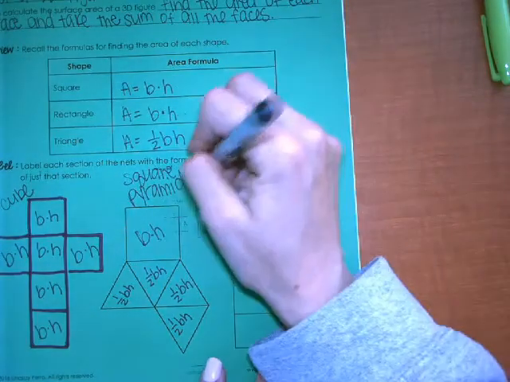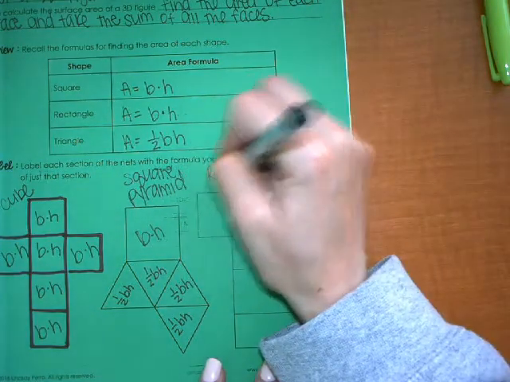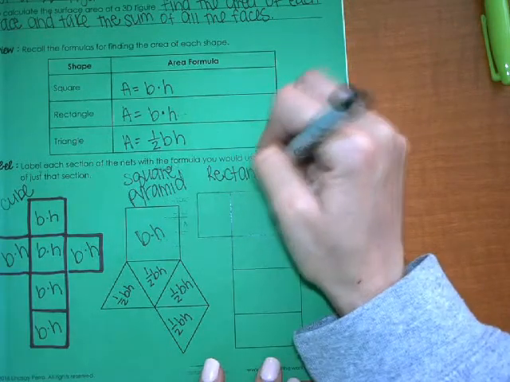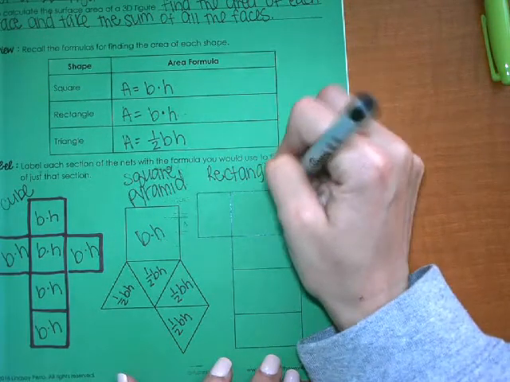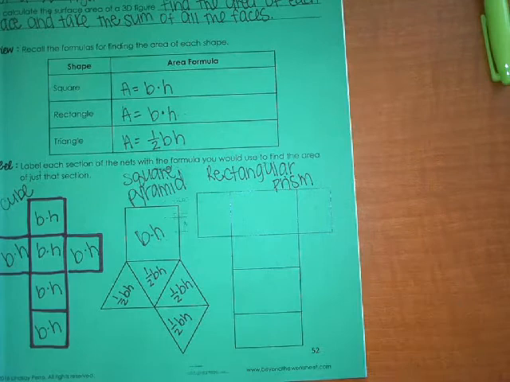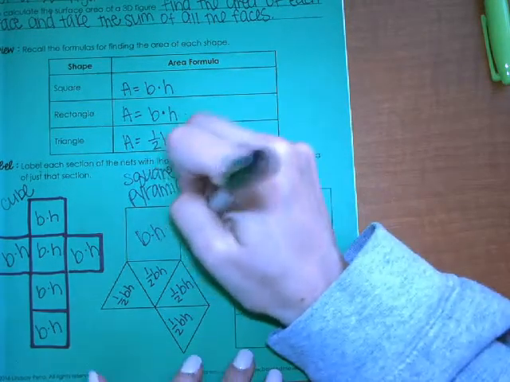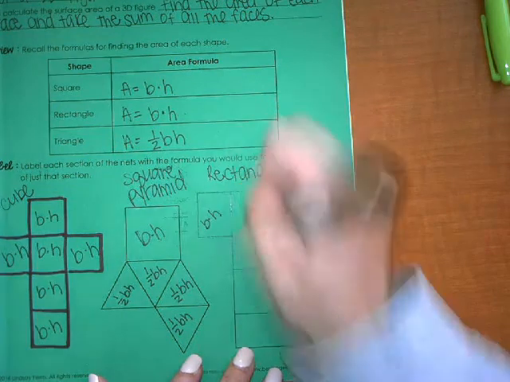But you are being tested on this last one. What's this last one called? A rectangular prism. And how do we find the area of every single one of these rectangles? All right, I'm going to write base times height in every single one of these.